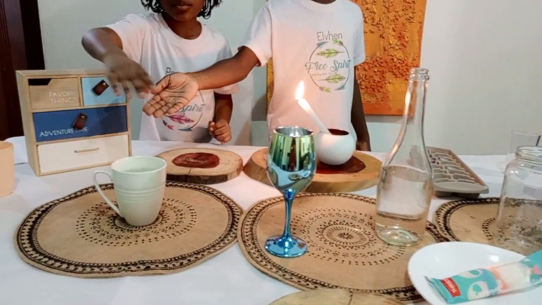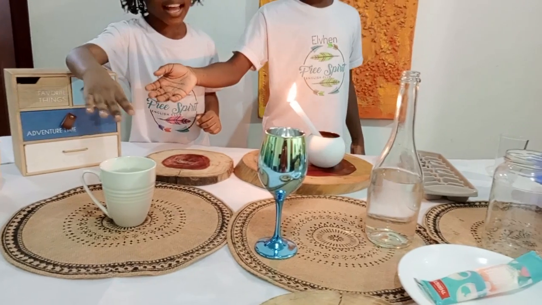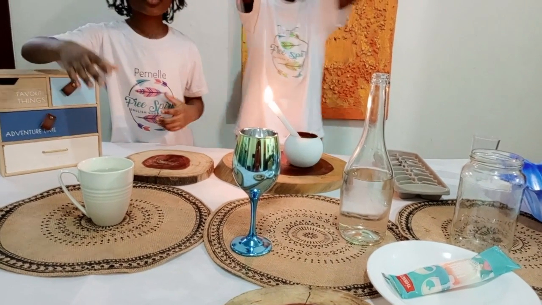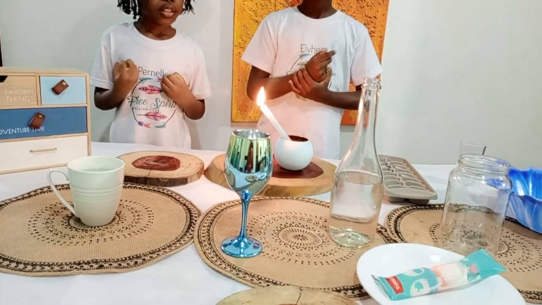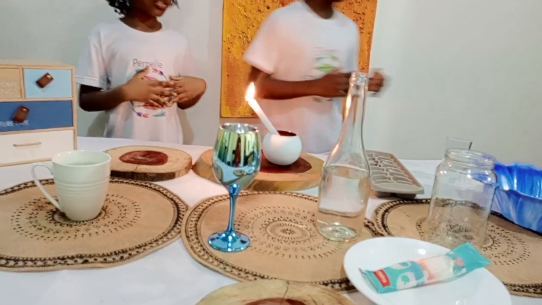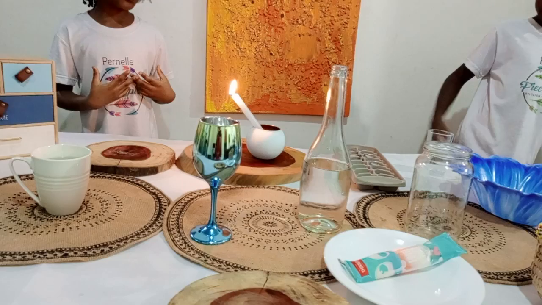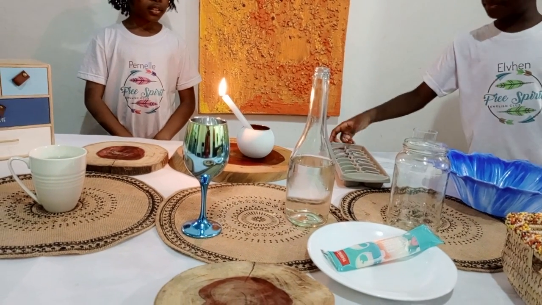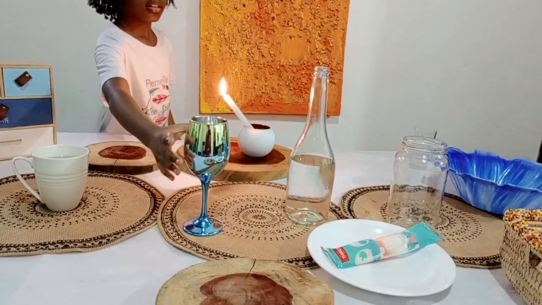This is the water vapor, guys, also known as gas. It was first a liquid and now it's a gas, because it has been boiled. So guys, we're going to show you something pretty cool. For the first experiment, we're going to do this with these two cups. We're going to get ice.